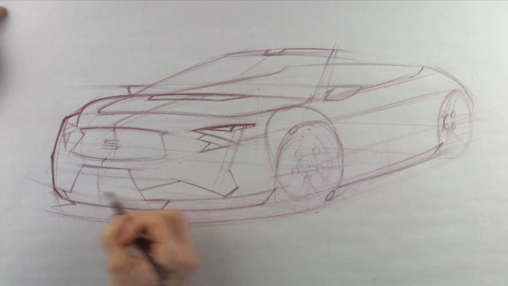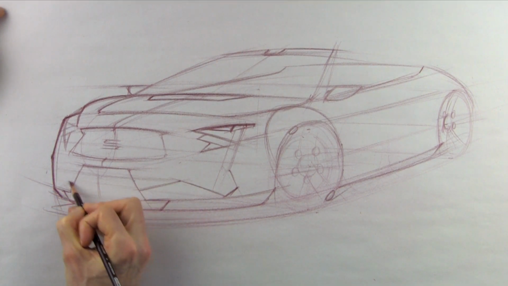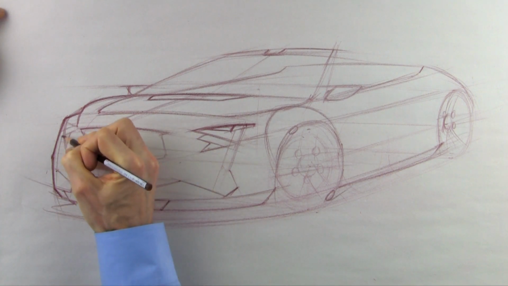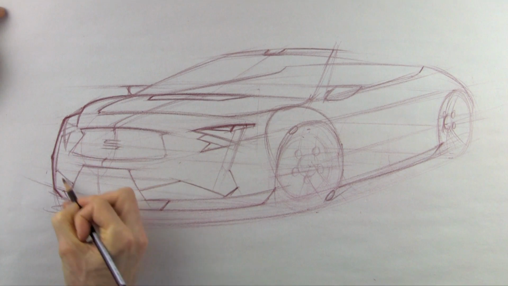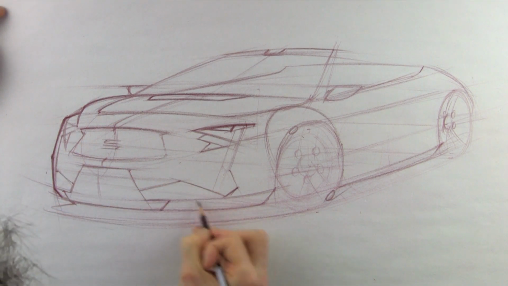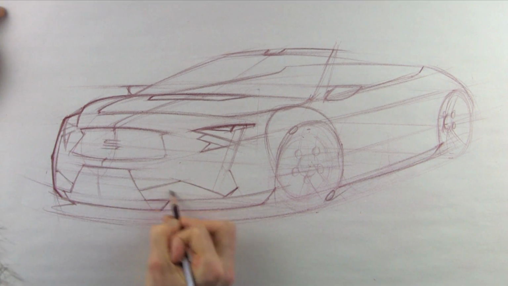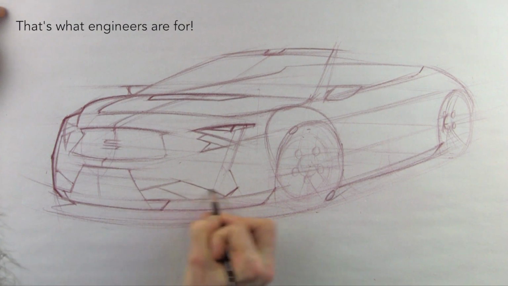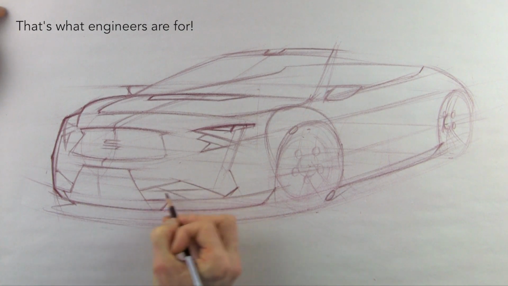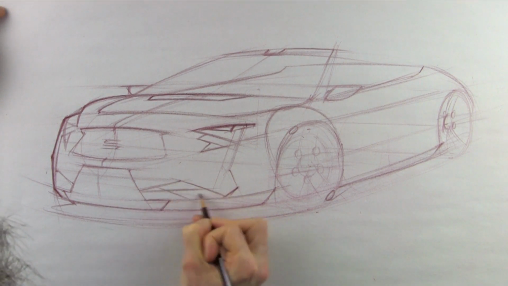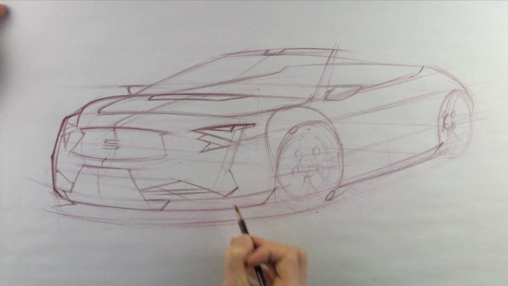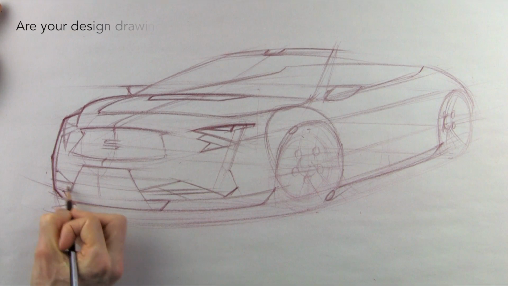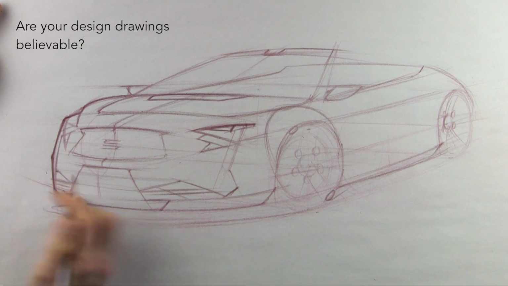Another thing to keep in mind when you're sketching and when you're drawing, when you're designing, is that it's art. It's not science. There's no mathematical formula for doing this and making it look right. There might be, but I'm not interested in that. I'm interested in believability. And when someone looks at one of your design sketches or one of your design drawings, they're also concerned with believability. Does this look believable to me?